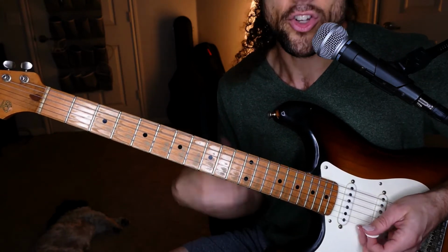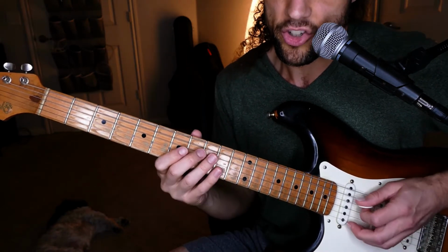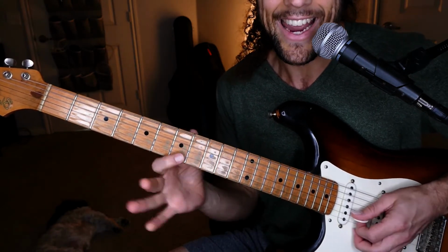Downbeat. Downbeat, right? Just targeting that note. And what are the notes if you want to know? That's just B, D, G, A, F sharp.